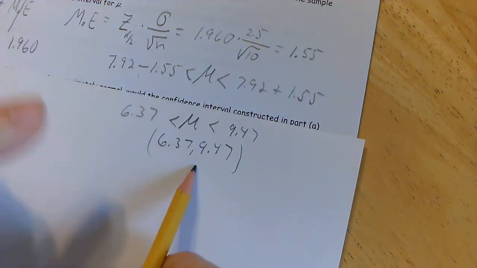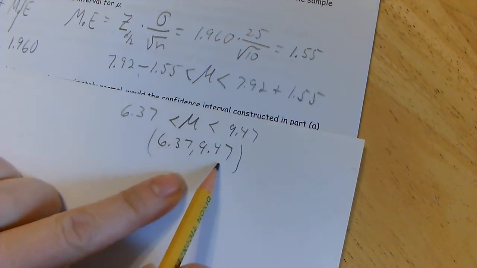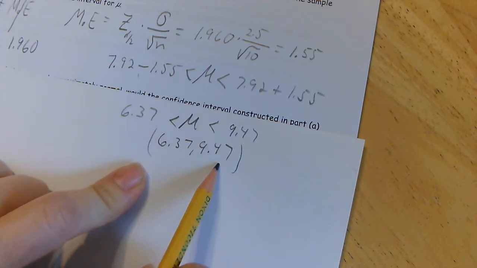So we are 95% confident that the true population mean is somewhere between these two values in this interval.